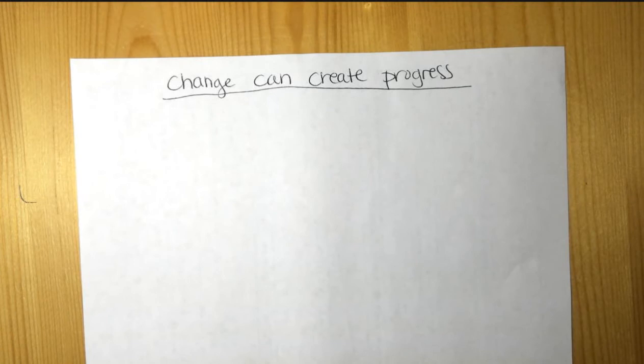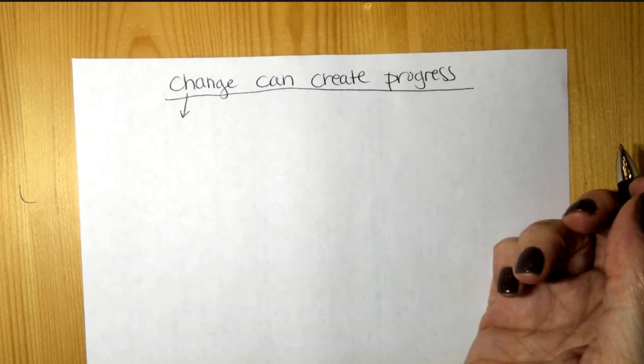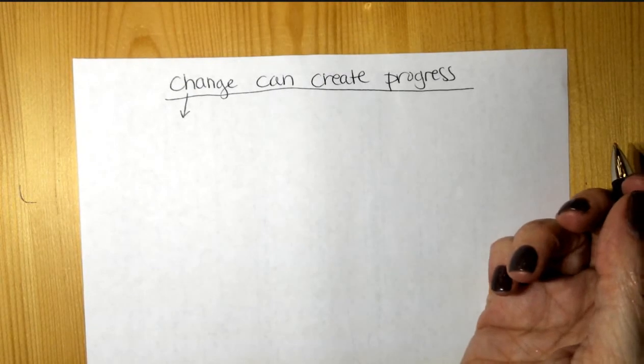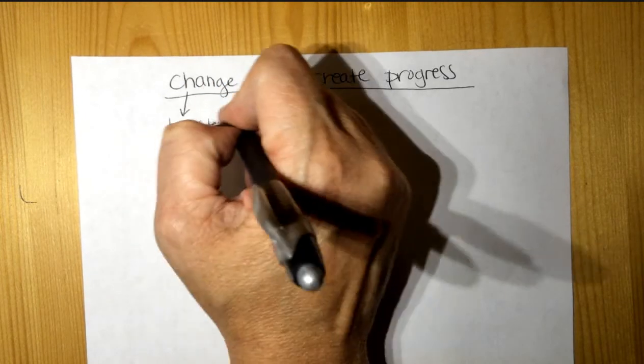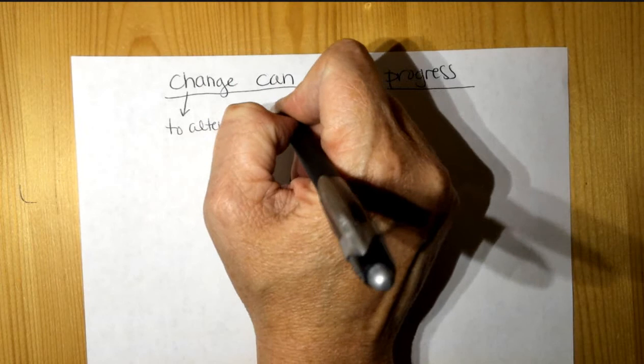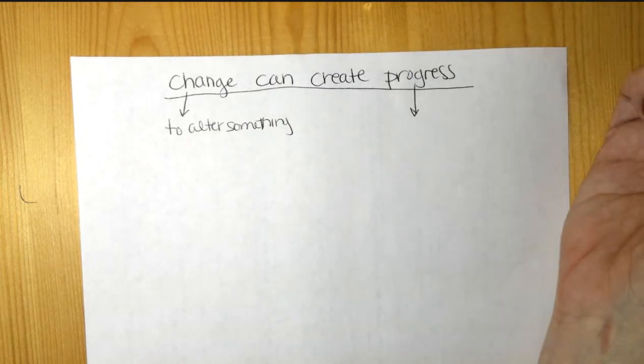Okay, so first of all, we need to break down the prompt. So what does change mean? Okay, to alter. To alter something, right? What does progress mean? Improve.